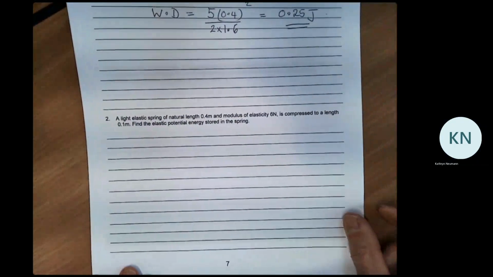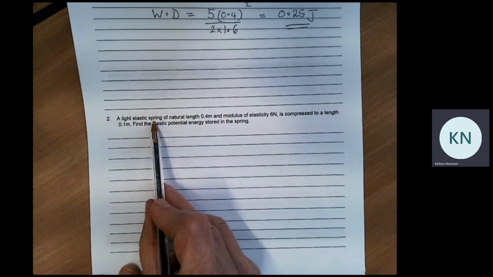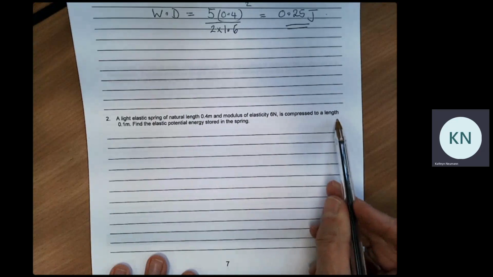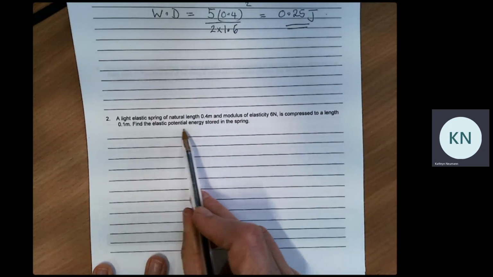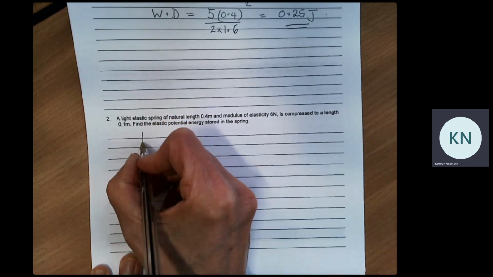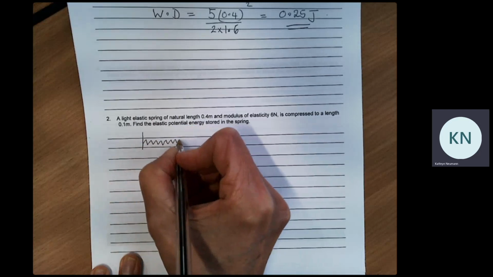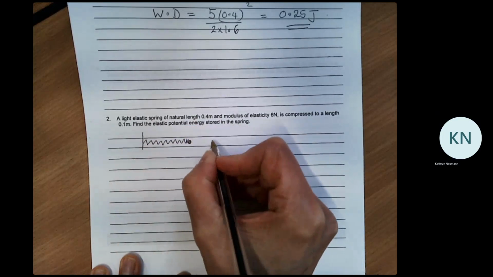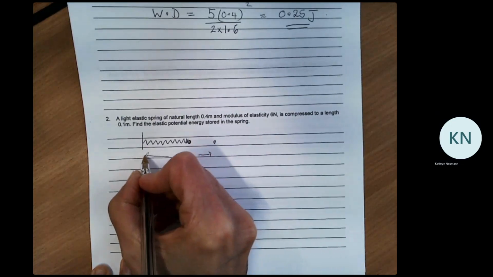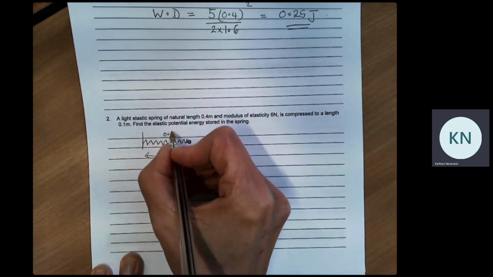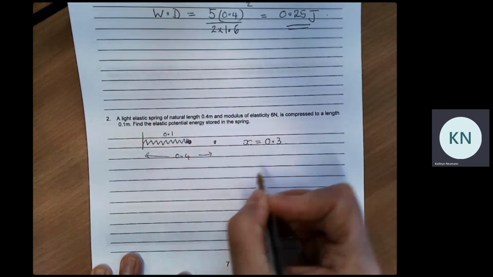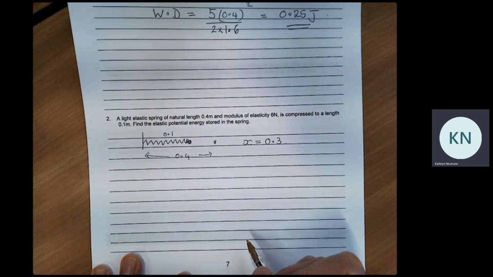Next question. We have a light elastic spring of natural length 0.4, modulus of elasticity 6, and it's compressed. Find the potential energy stored in the spring. Again, just a little diagram so that you are clear on what is happening. Here's the spring. Its natural length was 0.4. It's compressed to a length of 0.1. So that means the compression is 0.3. Obviously, my diagram not to scale here.